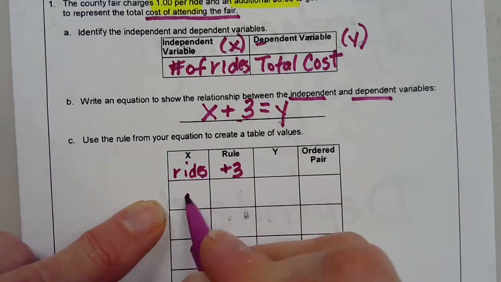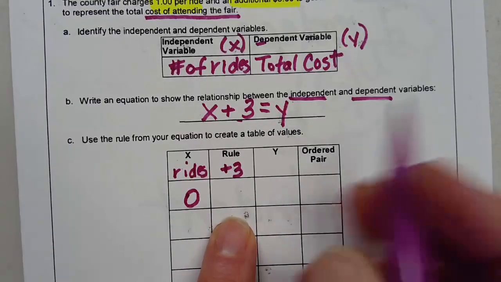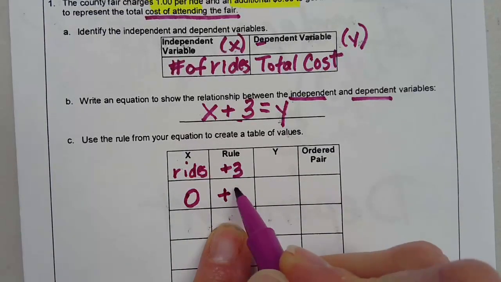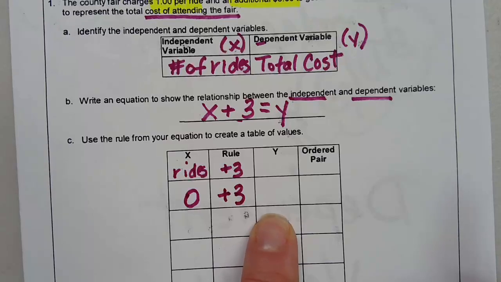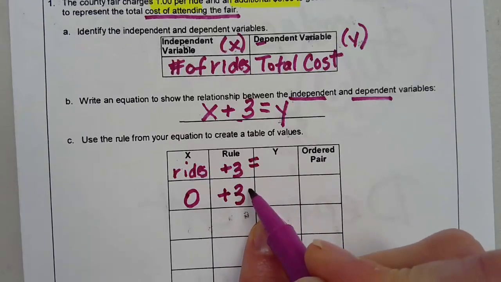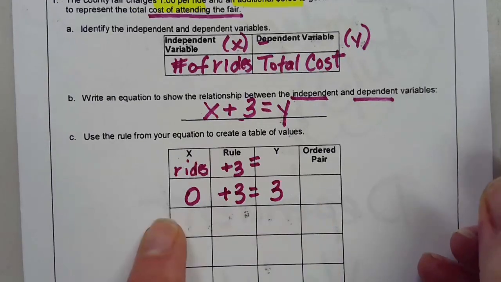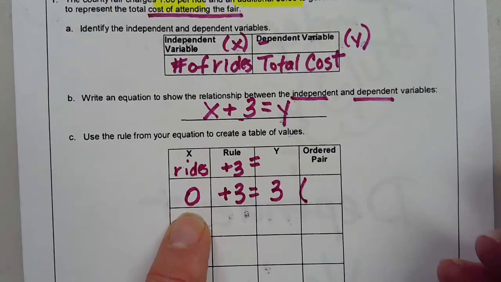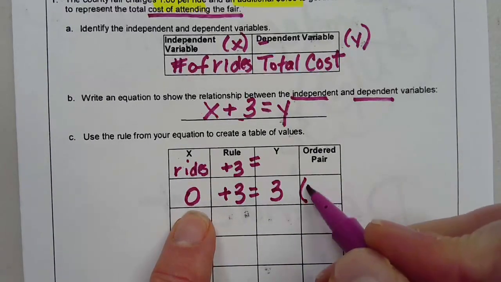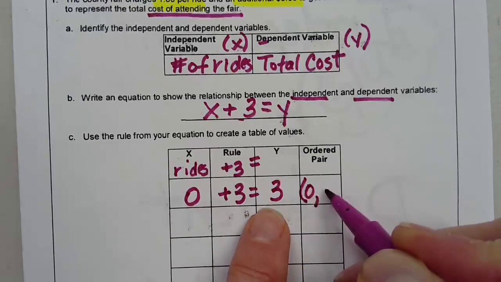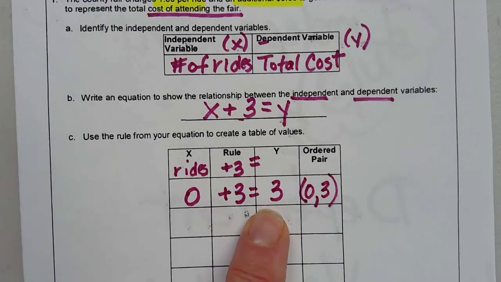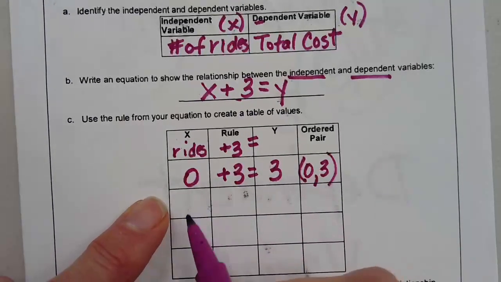Okay. What am I going to do with the 0? Okay. What am I going to get for an answer? So my ordered pair is going to be, what is X? 0. What is Y? That is my ordered pair.